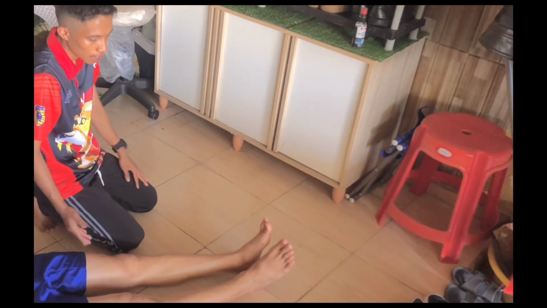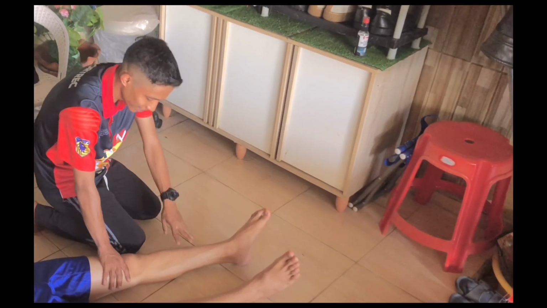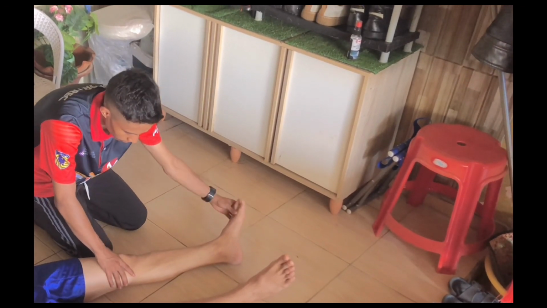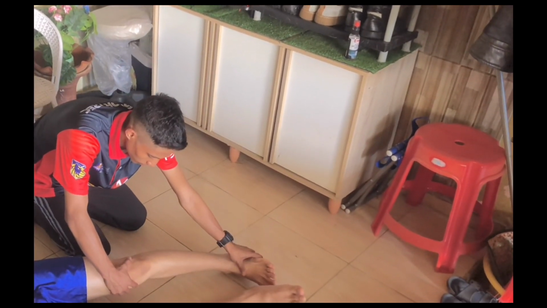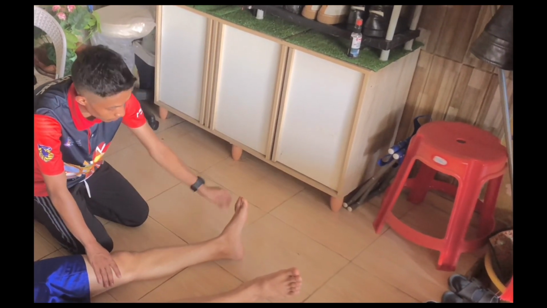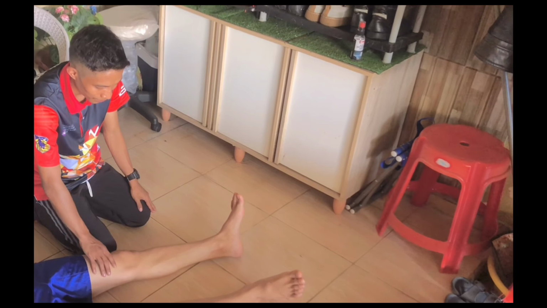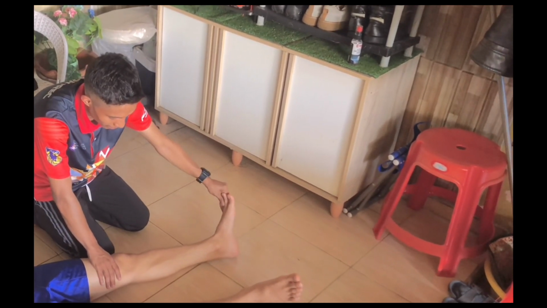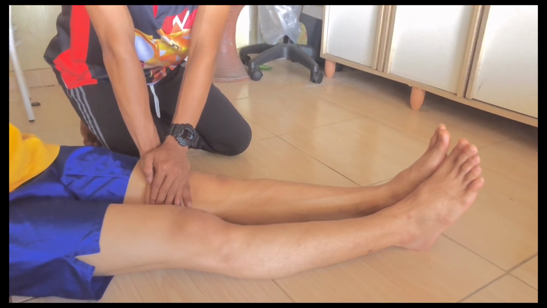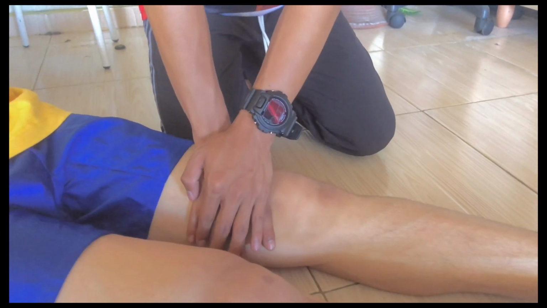Next we proceed to the procedure of Clarke's sign test. For the first step, the subject is lying supine with the knees extended. For the second, the examiner stands next to the involved side and places the web space of the thumb on the superior border of the patella. For the third, the patient is asked to contract the quadriceps muscle while the examiner applies downward and inferior pressure on the patella.